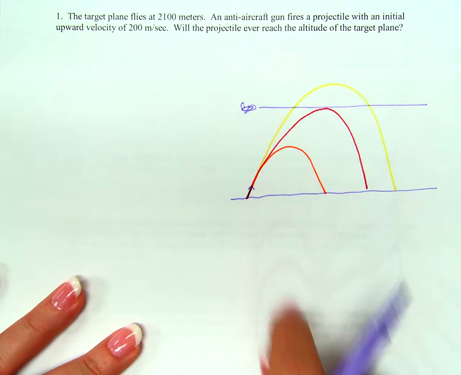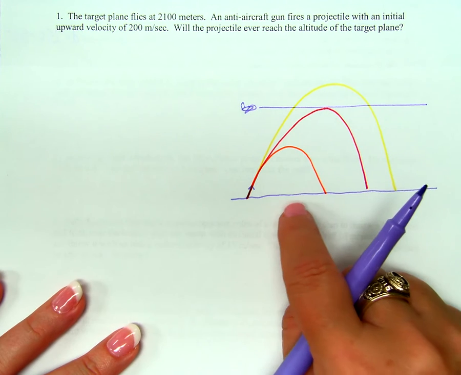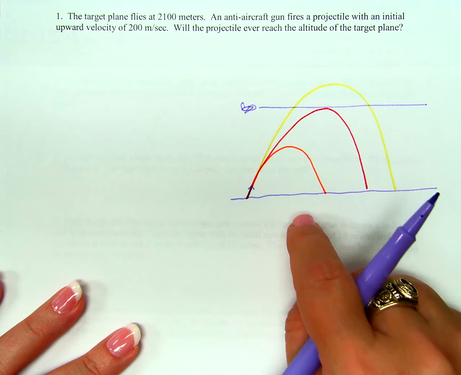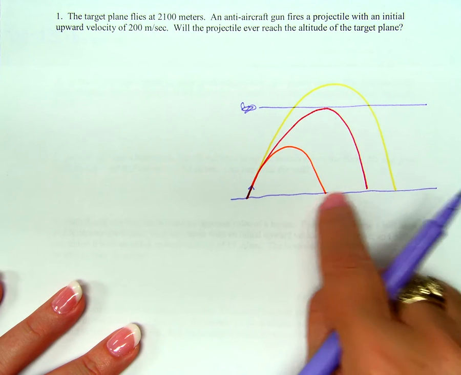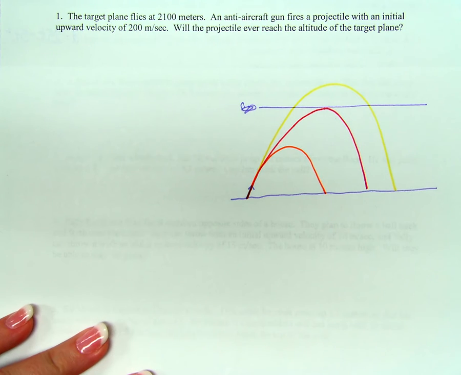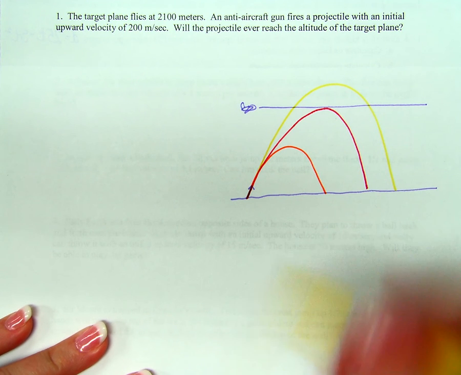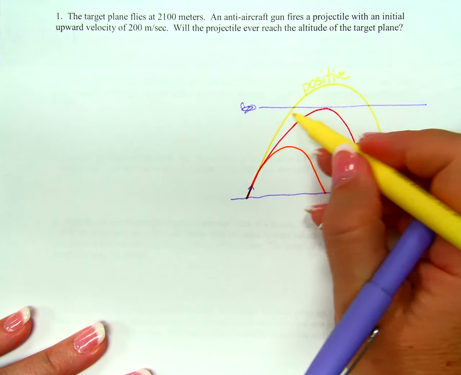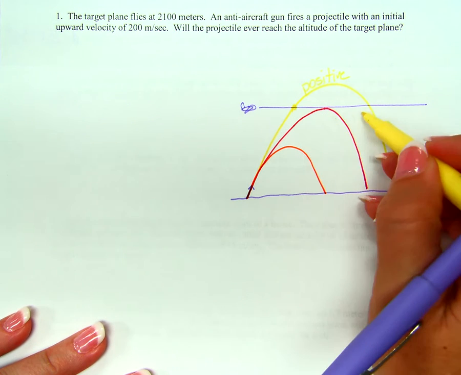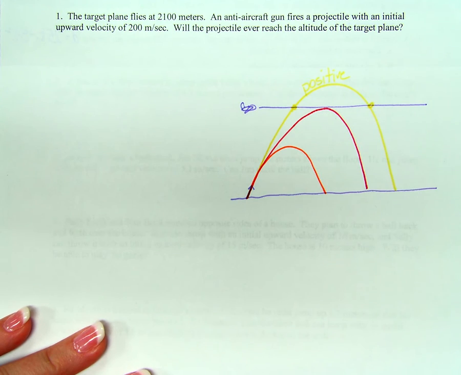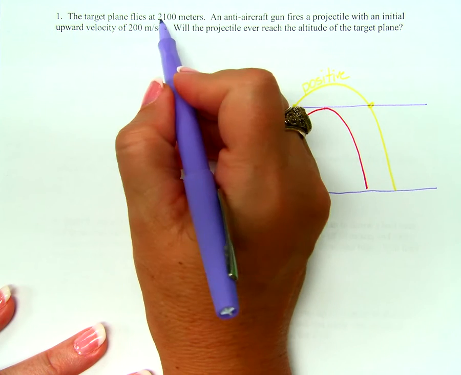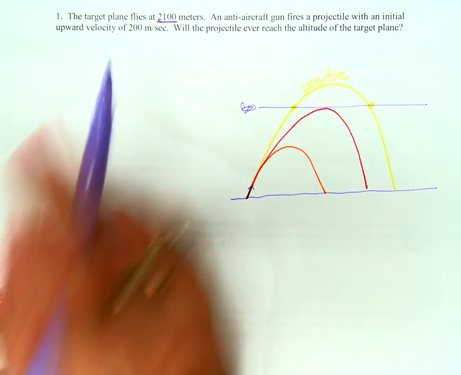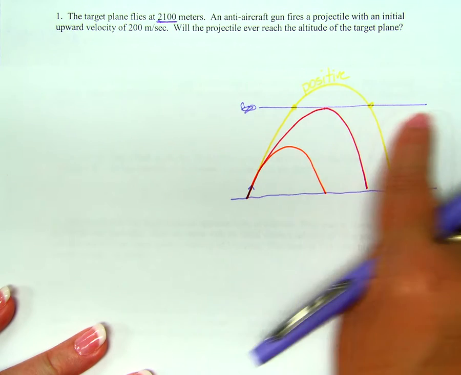If I do my discriminant and I get a positive number, which one of these lines is represented by that? Yeah. If I get a positive number, it's represented by the yellow. Because I'm getting 2 solutions, one here and one here. Now, it's not the x-axis. I've changed my value of what I want it to get to, 2100, right?